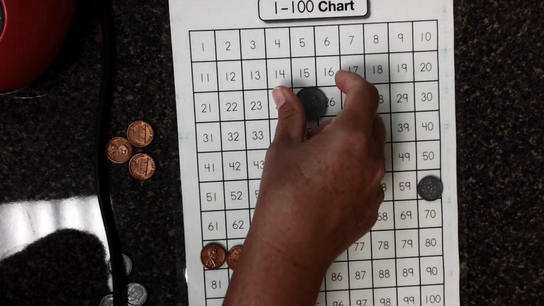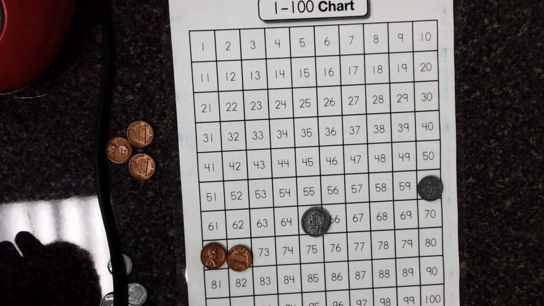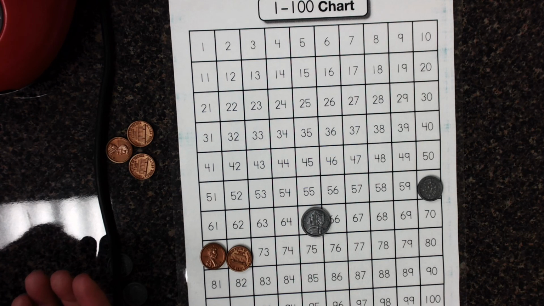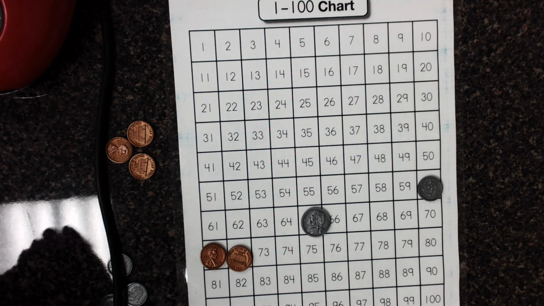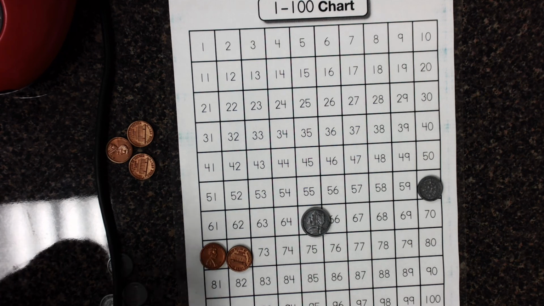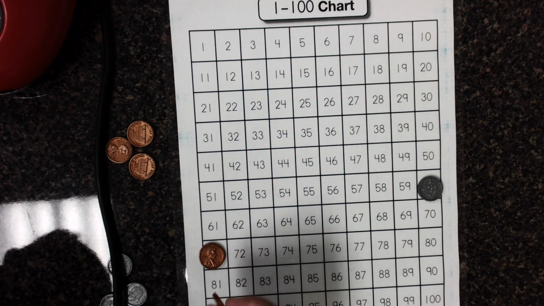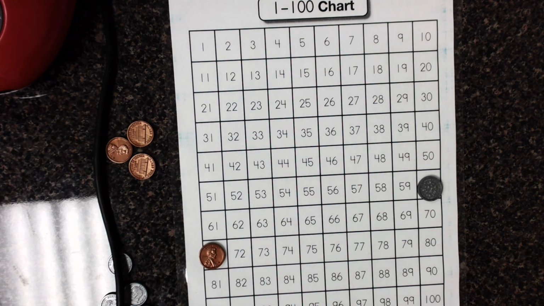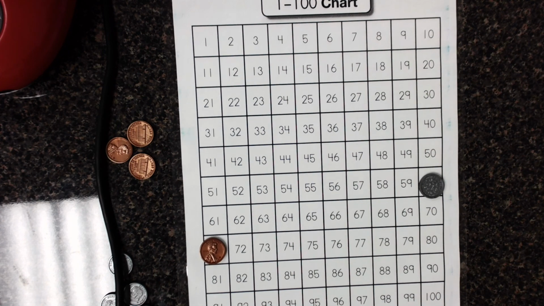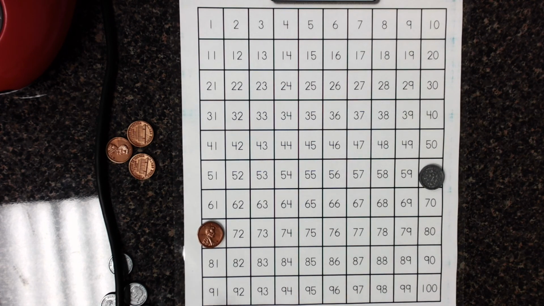Like I said, you can make it a game later. How many ways can you make $1 using 2 coins, some dimes, and a couple of nickels? How many ways can you make $1 just using those 3? How many ways can you make $1 using just nickels and dimes? So great ways for you to use your tools and use a hundreds chart to teach students not only addition, but counting coins, and for them to be able to have that visual so they can do that.